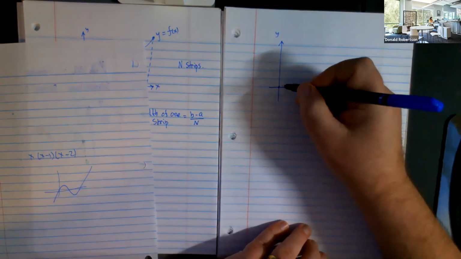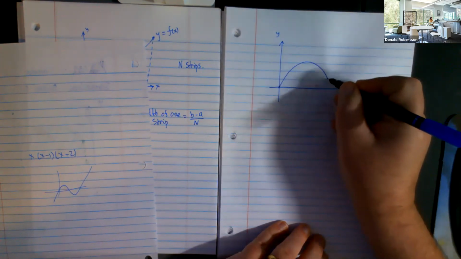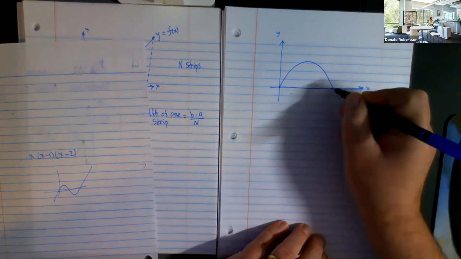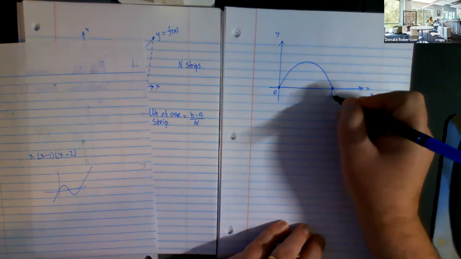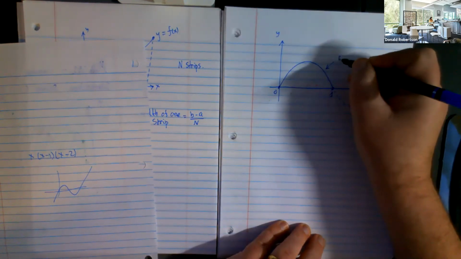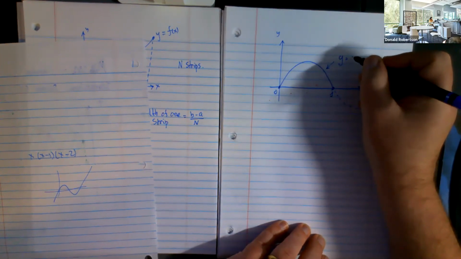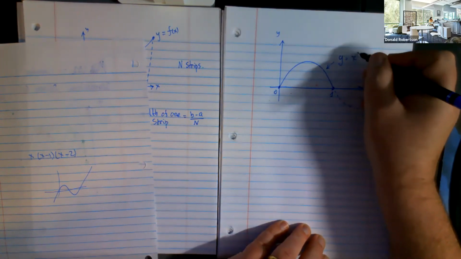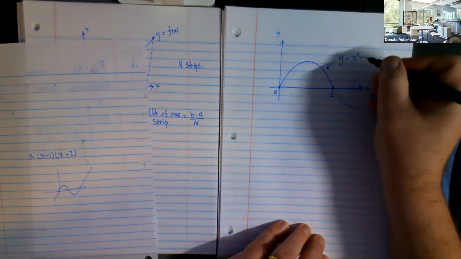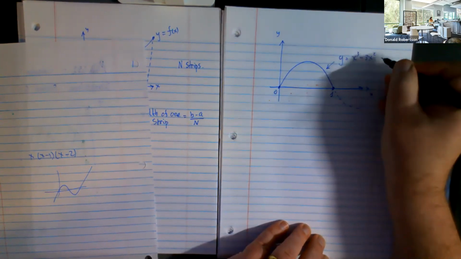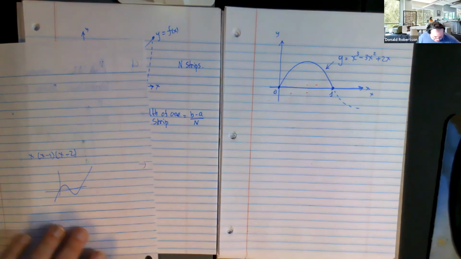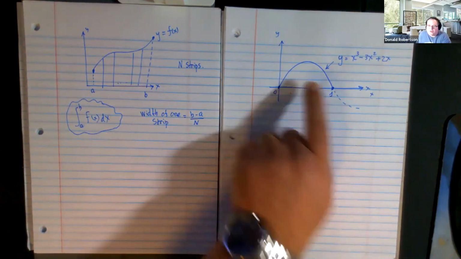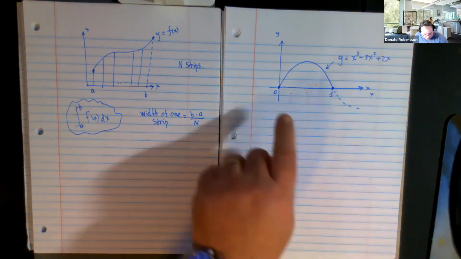Looks good. Can you just trust me that that's what x cubed minus 3x squared plus 2x looks like from 0 to 1?